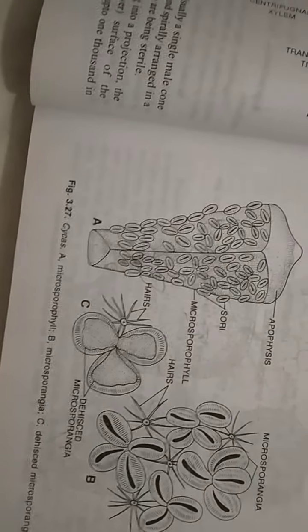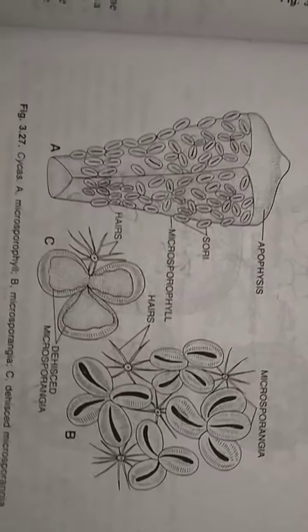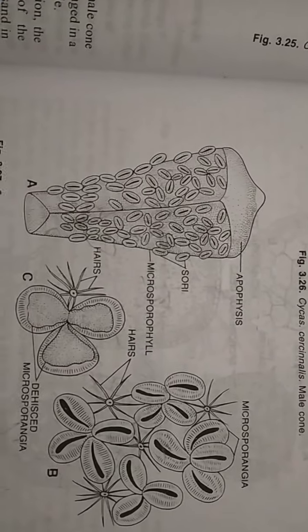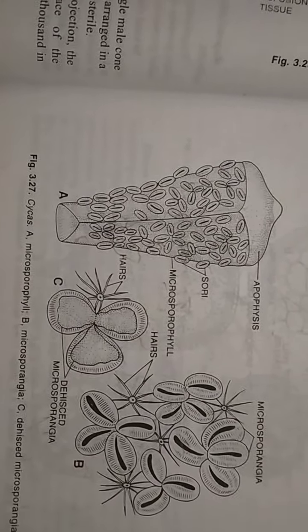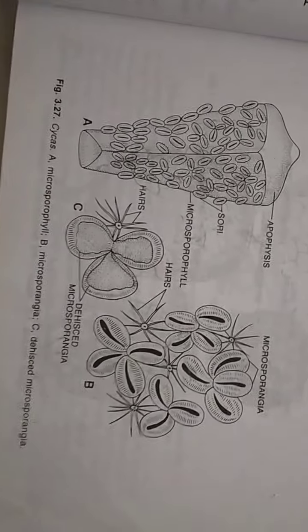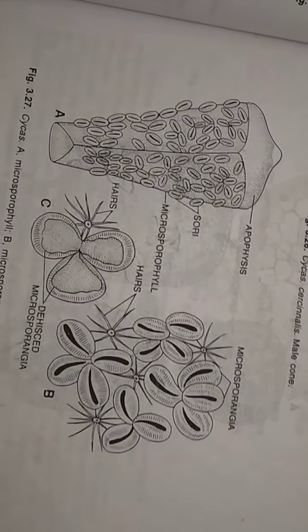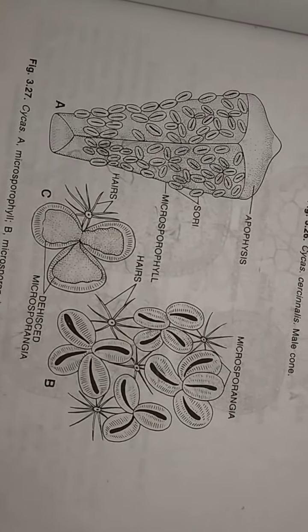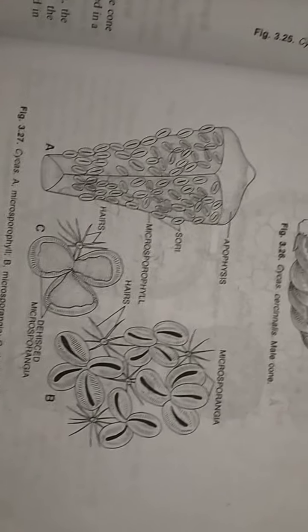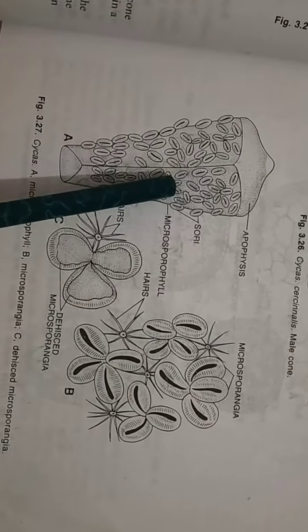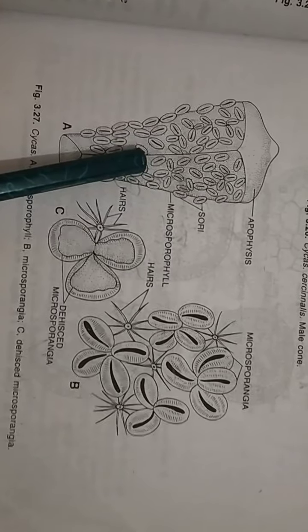Sori is the plural, and sorus is the singular. This has also been asked in exams: what is a sorus? A group of sporangia is called a sorus. The microsporangia are arranged in sori around the central papillae.